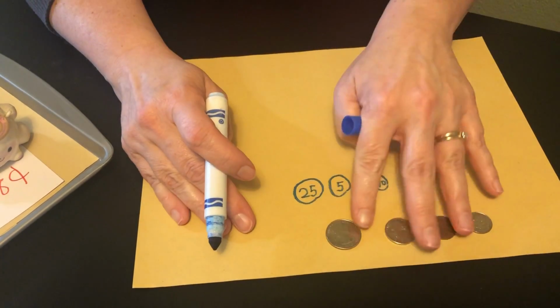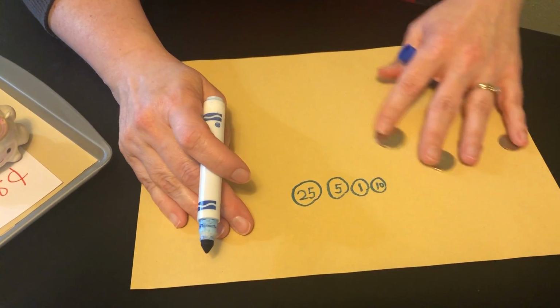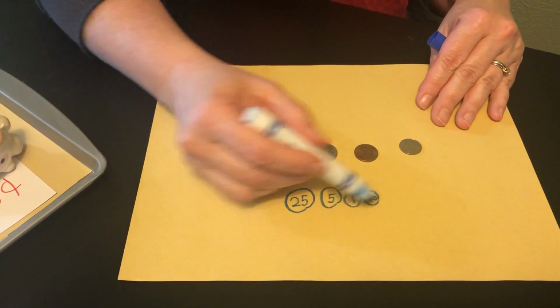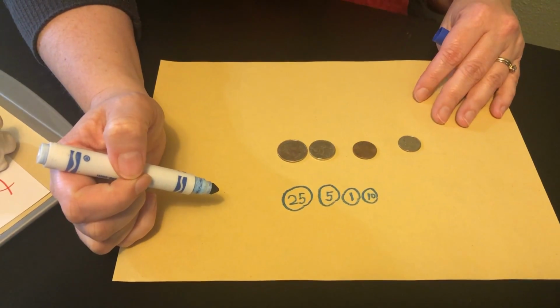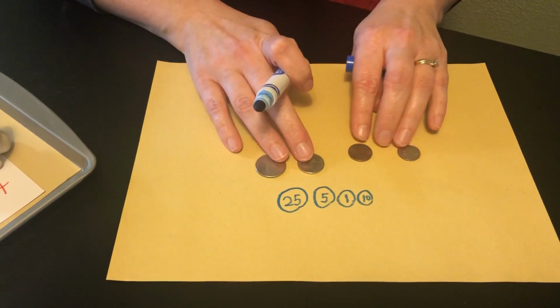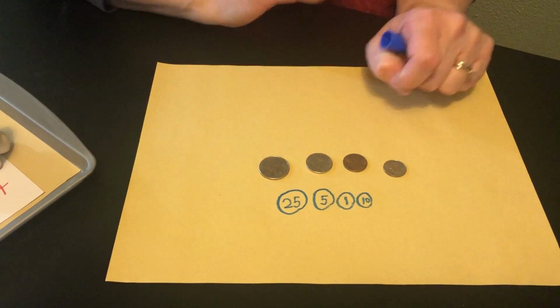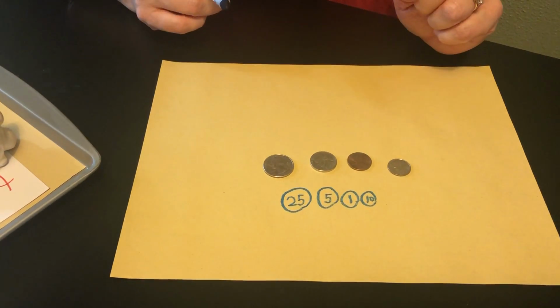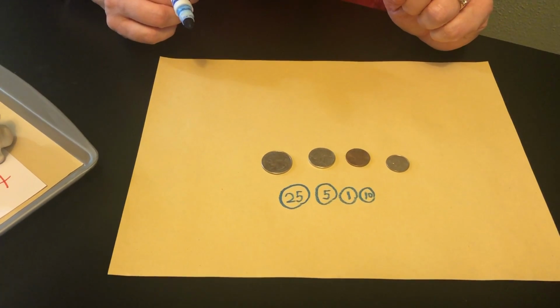So if you don't have a whole bunch, that's okay. Just get you a piece of paper, and then you can practice drawing these and cutting them out. And then you can make your own pennies and nickels and dimes and quarters that you can practice with and still do this kind of activity.